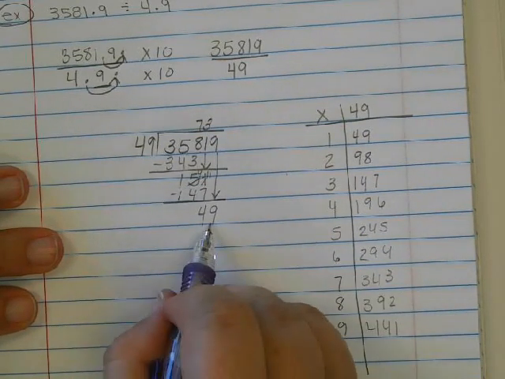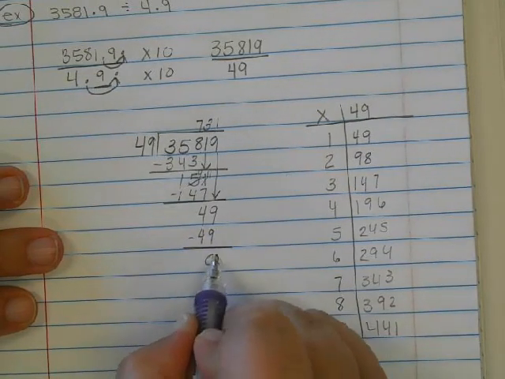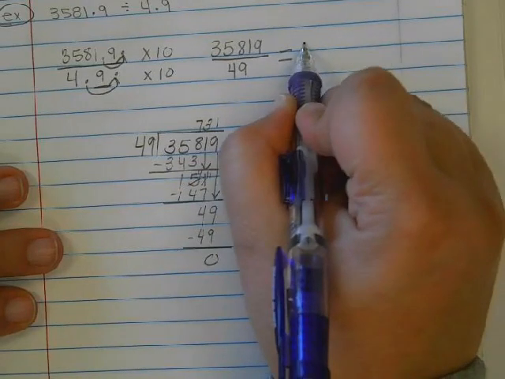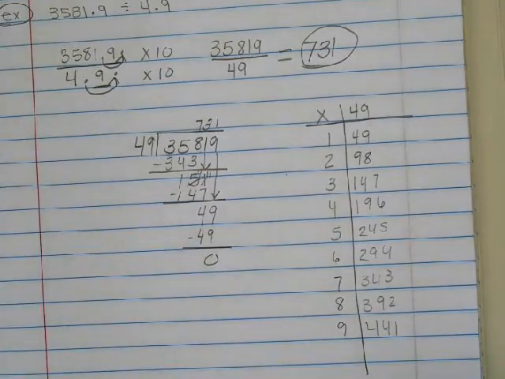And now how many 49s are in 49? Just 1. So my answer is 731. So that's it for today's lesson.